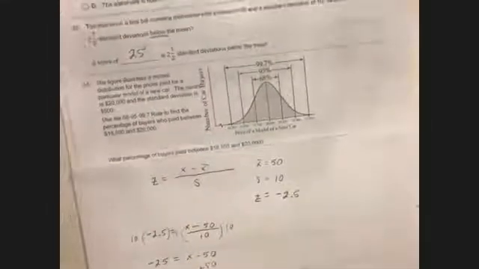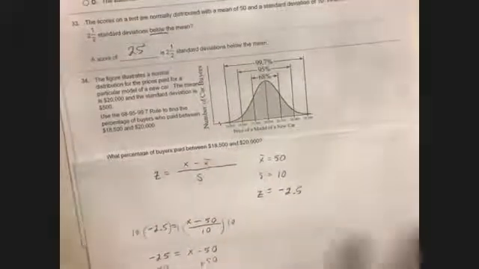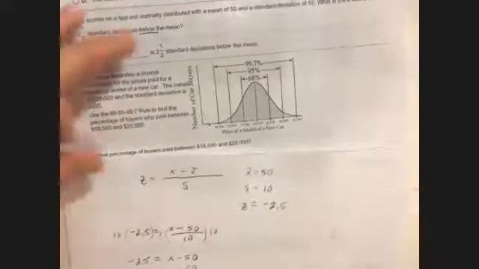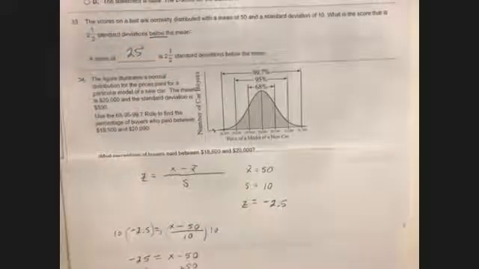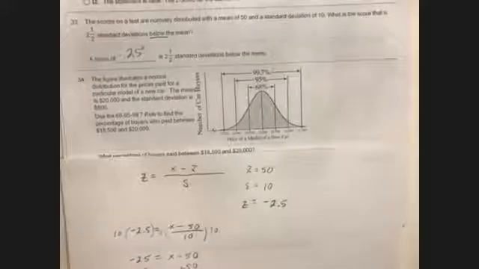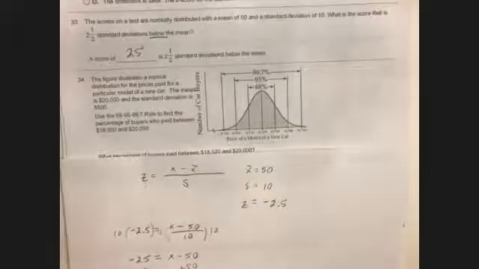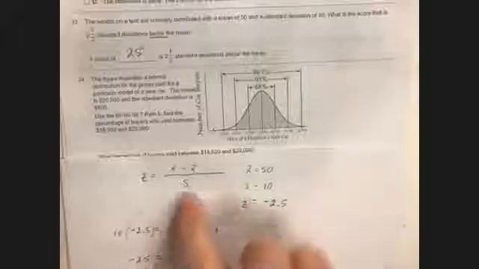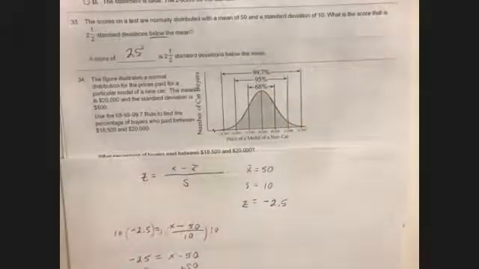34. So we got the 68-95-99.7 rule. We got this diagram here. Anytime I see this, since you won't be able to print out the test, you could kind of sketch this out and then highlight what I'm going to highlight.